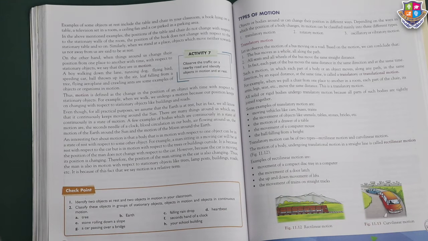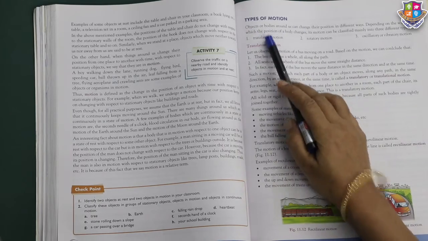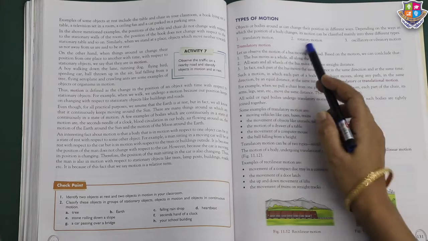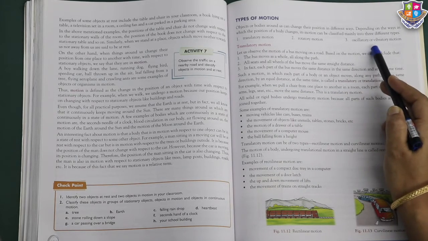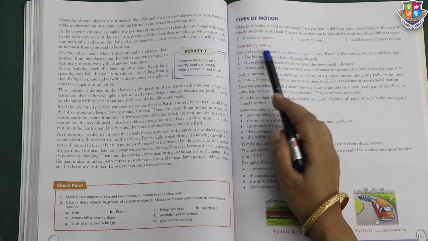So, actual picture is what? That we are in motion with the car or the train. Okay? Do this. I will check your knowledge. Okay. Now, the types of motion. How many types of motions are there? Translatory motion, rotatory motion, oscillatory or vibratory motion. These are very good to understand, children.